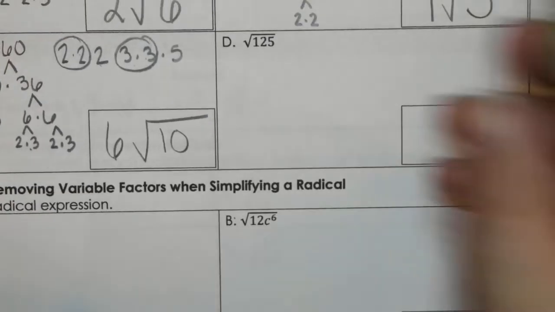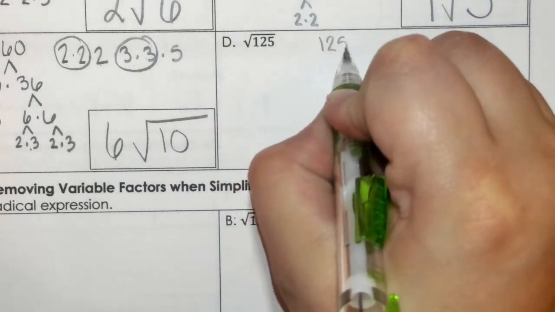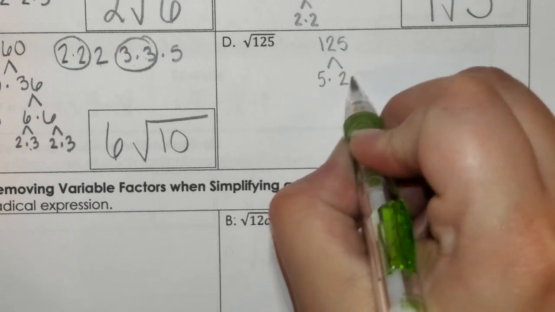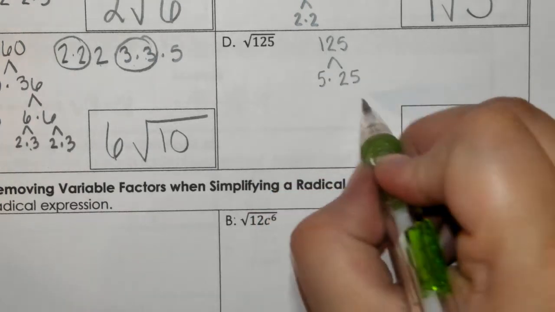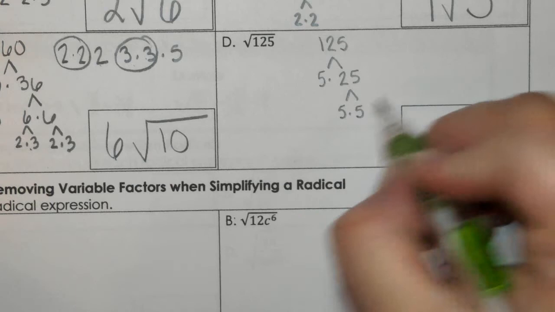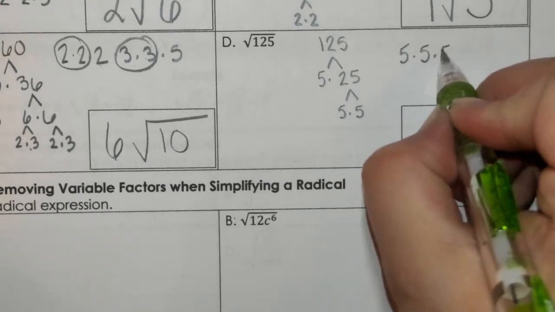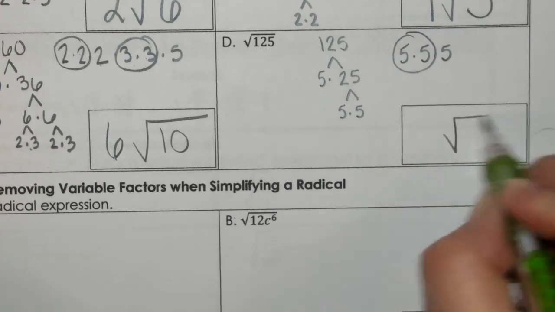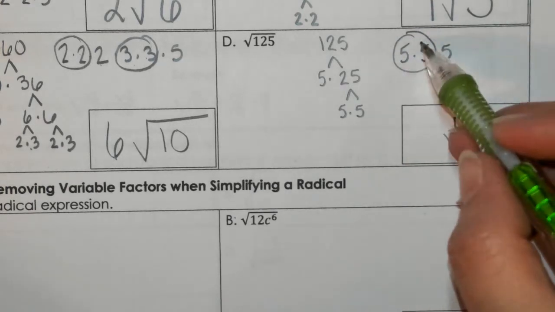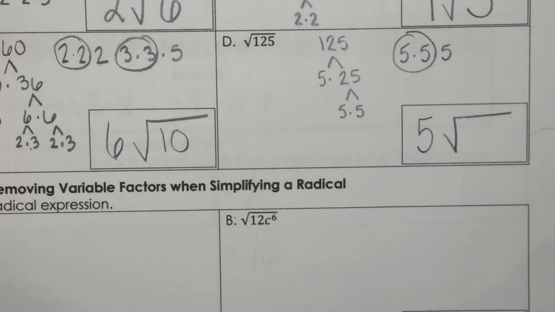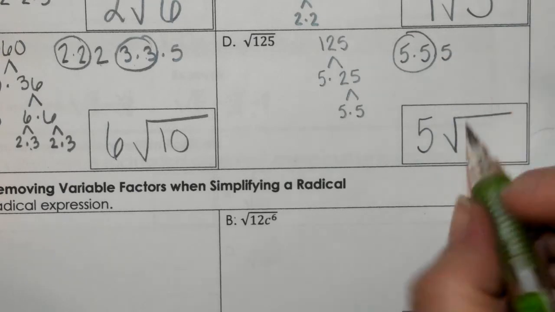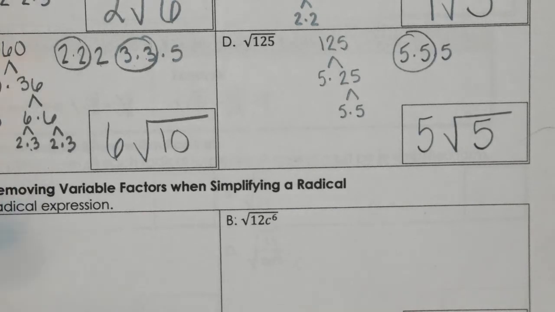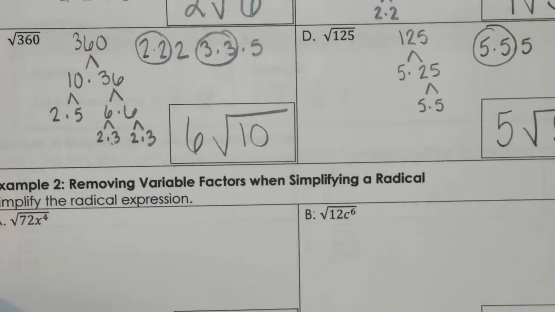Okay, letter D. I take the 125, break it down to 5 and 25. 25 can break down to 5 and 5. This gives us 3 5's, where I have one pair of 5's. So the pair, take 1 5, put it on the outside. The leftover 5 goes on the inside. Okay, so that is how you simplify a radical when it's just a number.